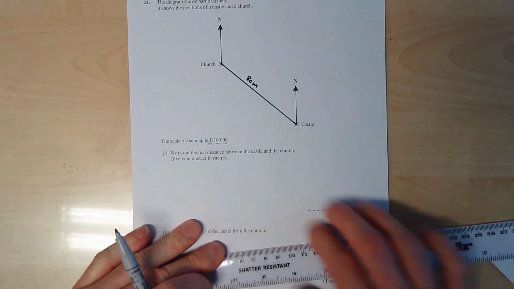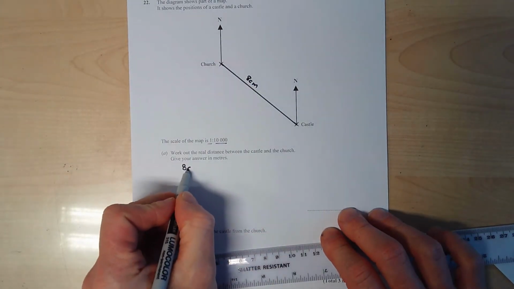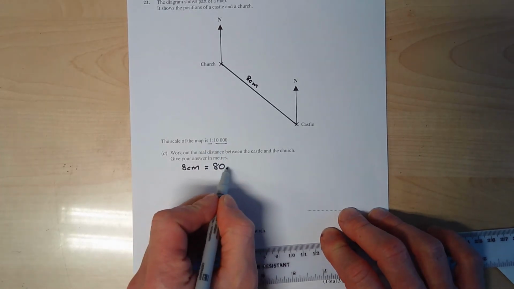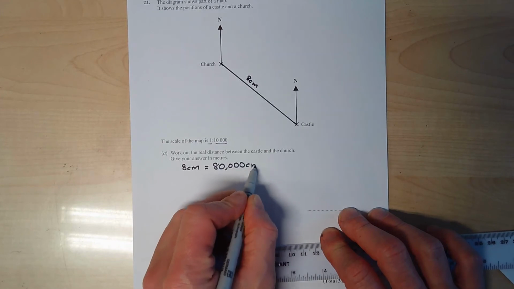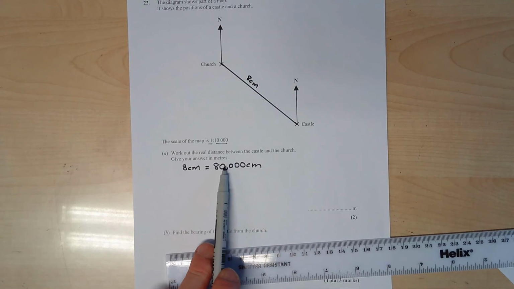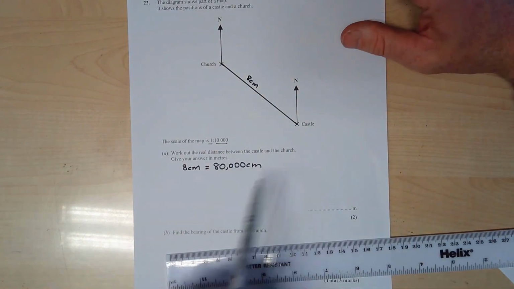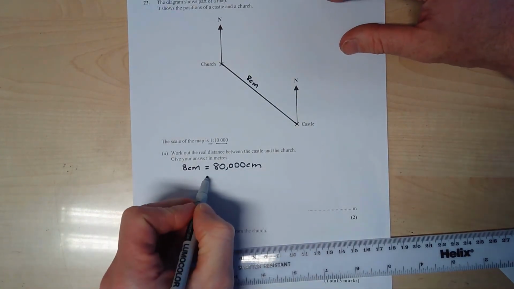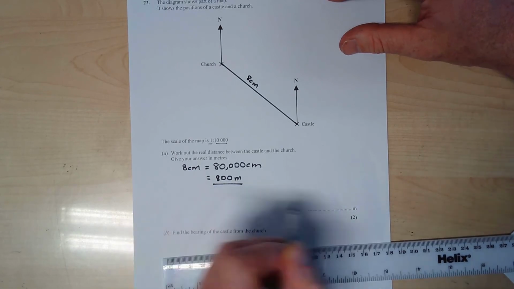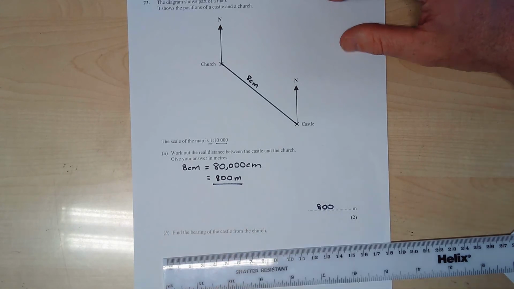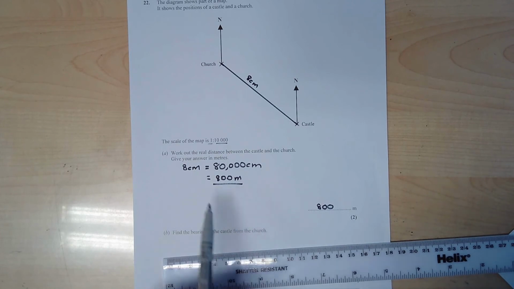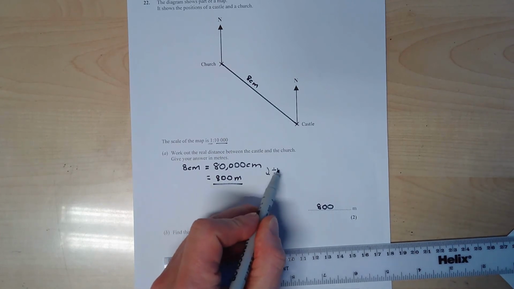So I now need to think about my scale. Well, 8 centimetres using this scale, well, I need 8 lots of this, so it must be 80,000 centimetres. Now, I don't think they're going to want my answer in that because they want my answers in metres. So 100 centimetres in every metre. So this must equal 800 metres. Okay, but like I said, you're going to have something different. So take yours, measure it, apply the 1 to 10,000, and then divide by 100.